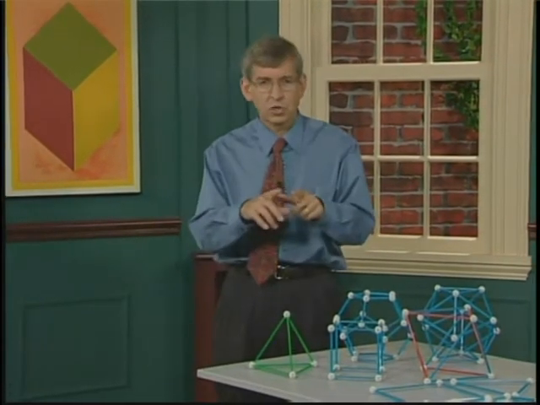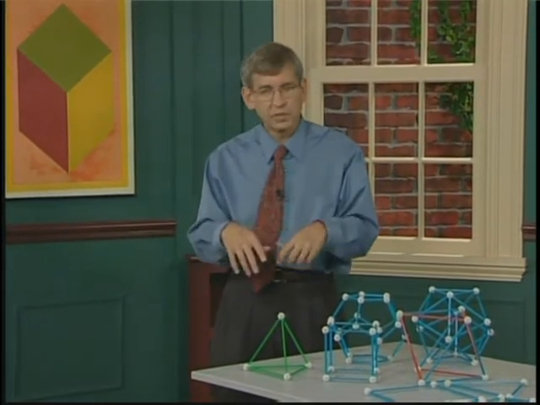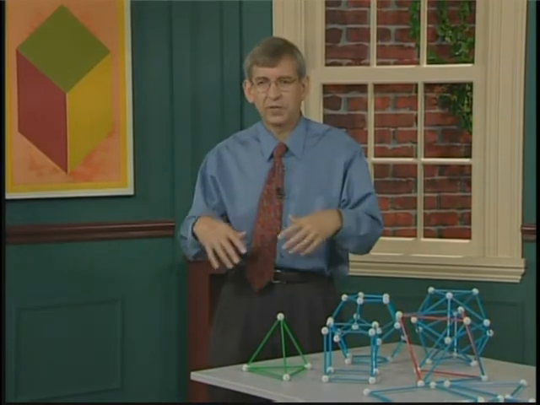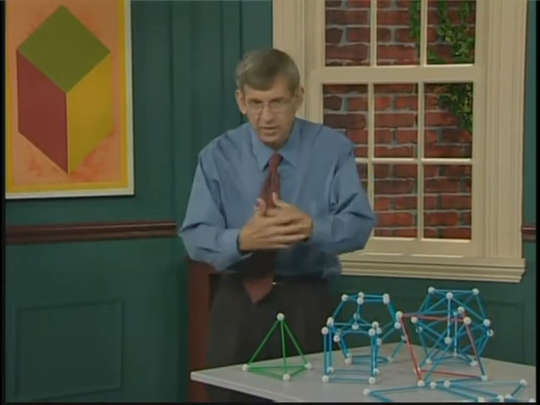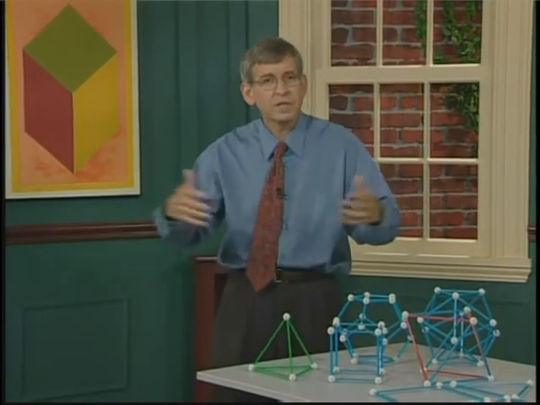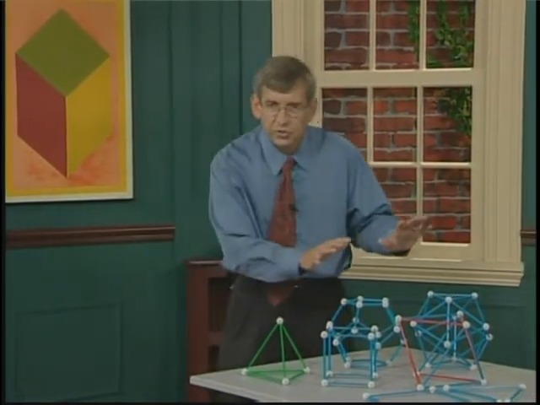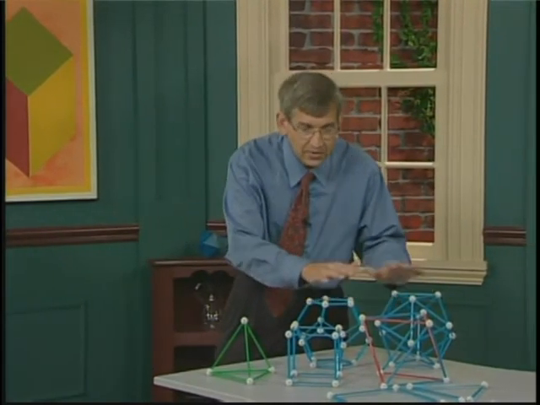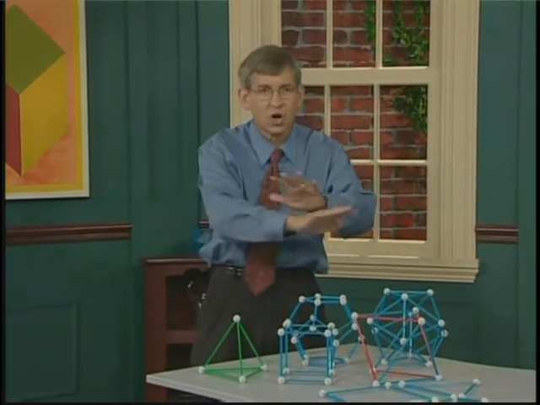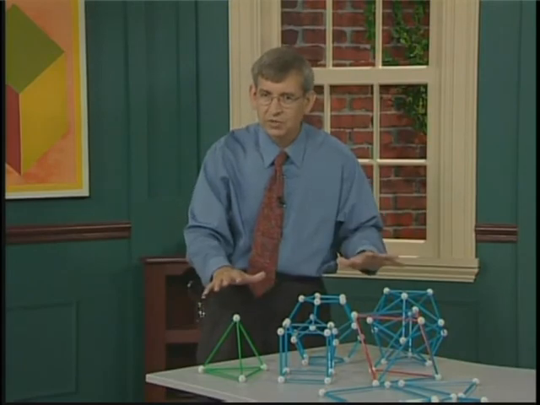Unlike the case for the plane, where you could have a triangle, you could have a square, you could have a 5-sided figure, 6-sided figure, 7, 8, 9. You could have any number. You had infinitely many different figures, each of which was completely symmetrical. For the 3-dimensional figures, this is all she wrote. This is all there are. There are no more than these 5.